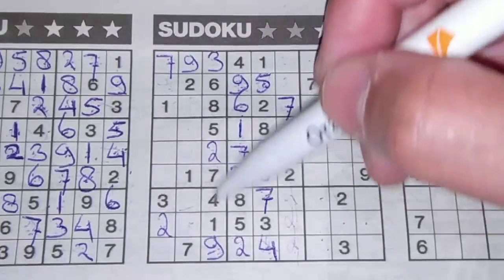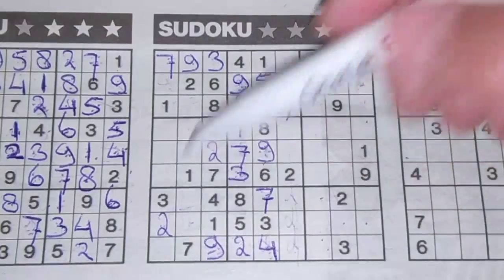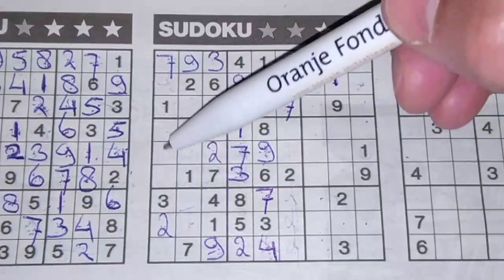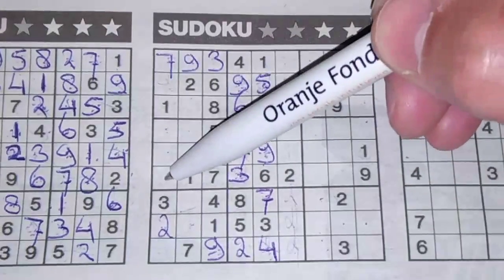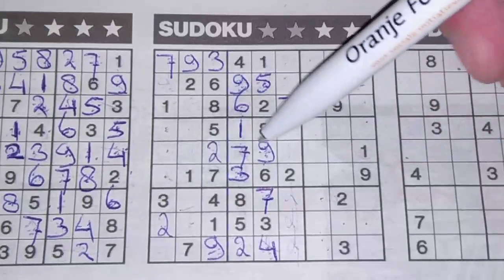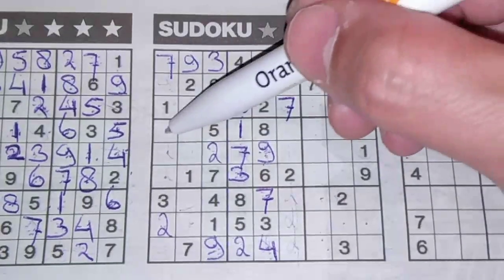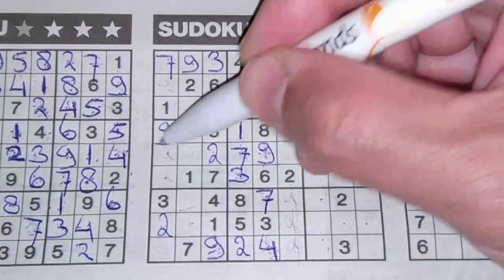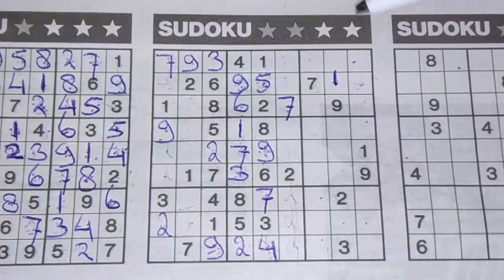A 9 in the third column, a 9 in the second column. So in the first column, the only 3 places for the 9 should be here, here, or there. But I see a 9 here, no 9 there. Here a 9, no 9 there. The only place for the 9 should be here.